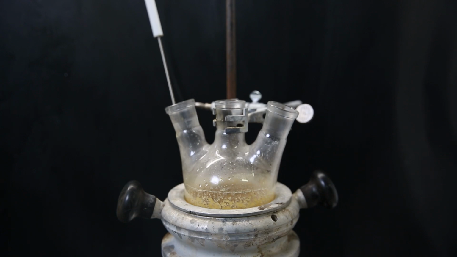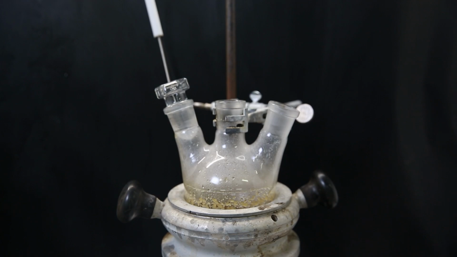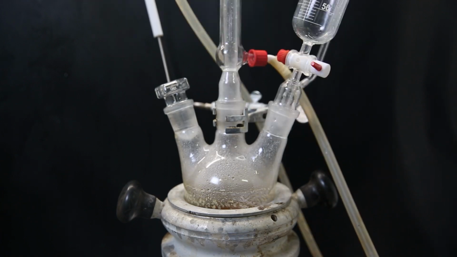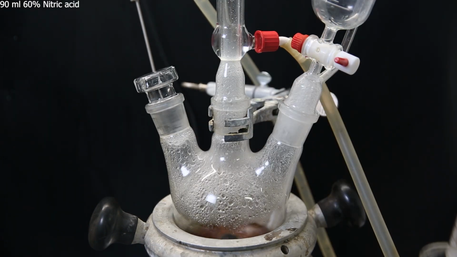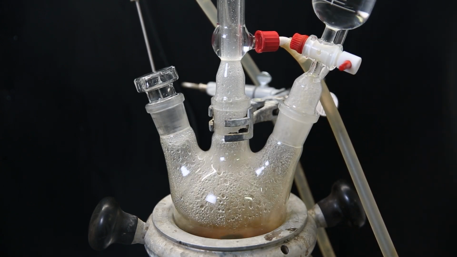So I set the flask in a heating mantle and start heating it to 70 C. I attach a stopper and then a condenser and a dropping funnel. I melt off all of the solid from the sides of the flask with a heat gun. Then to the dropping funnel, I add 90 ml of 60% nitric acid. When it has come to temperature, I add it gradually to the flask and red-brown gas immediately starts evolving from the mixture.